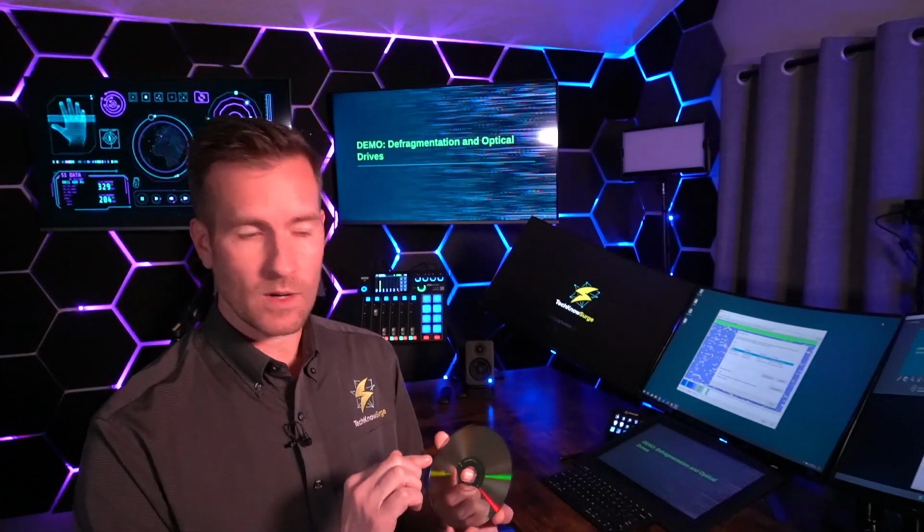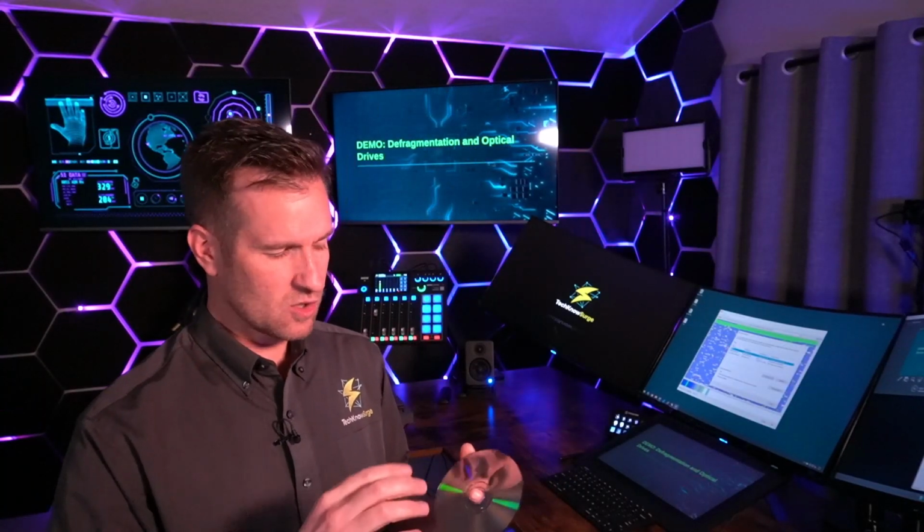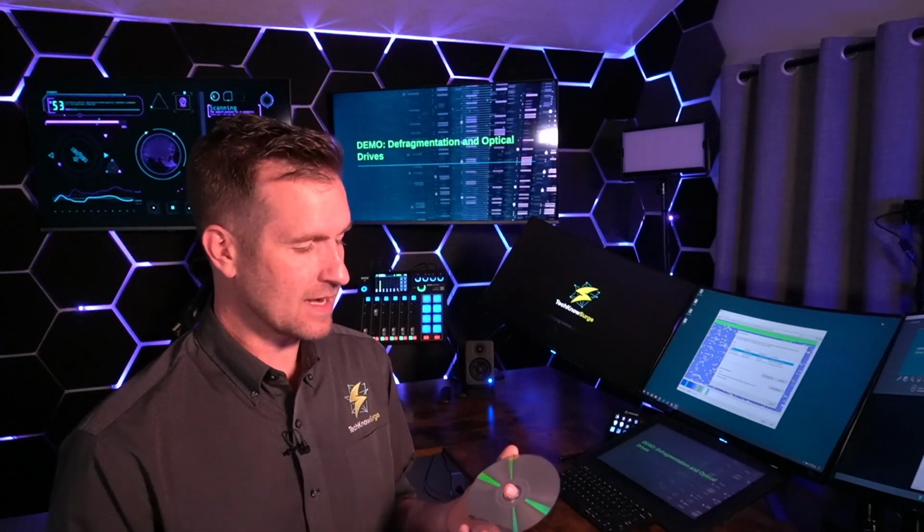There are some writable disks, and typically what we do with those is we write the files onto the disk, and then once we're done writing the files on the disk, we do a finalization, and then you can't really write onto the disk after that. That finalization just creates kind of like a file allocation table where it just tells you what's on the CD, and that's the last step of burning a CD.